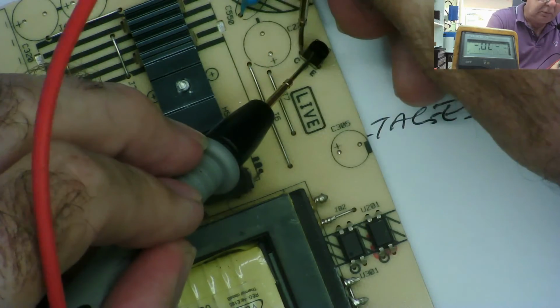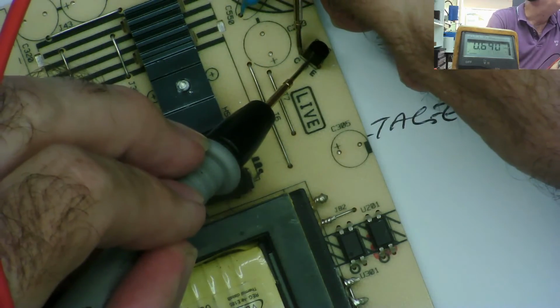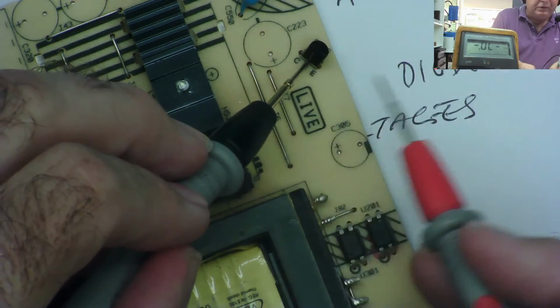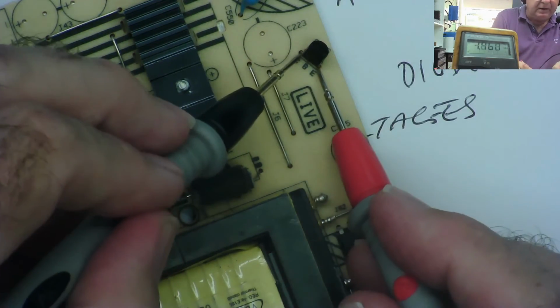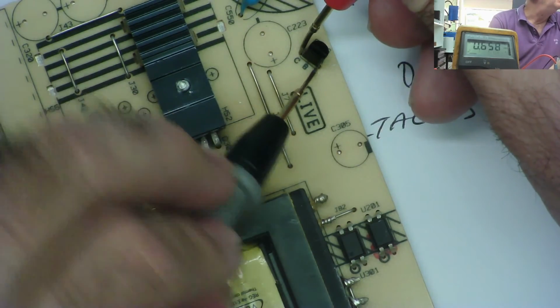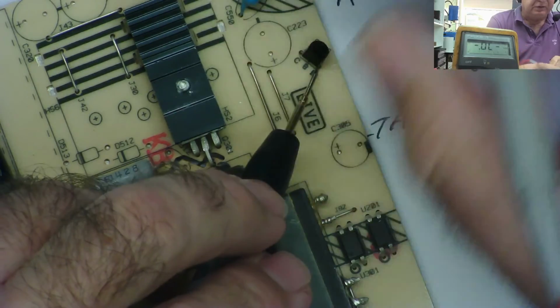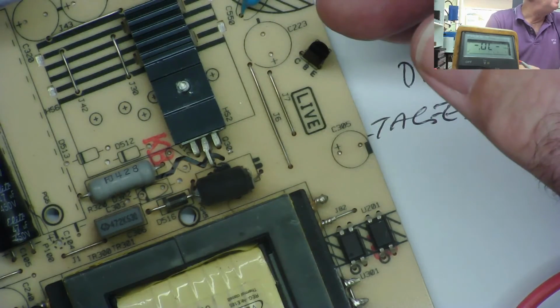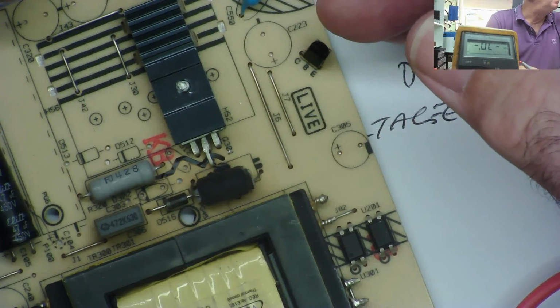0.641. 0.640. Yeah, the emitter was slightly higher again. So it looks like it's a good transistor, apart from we see a diode junction across collector emitter. But without having a look to see what is in the circuit, what it's connected to, we don't know whether that's actually a problem.